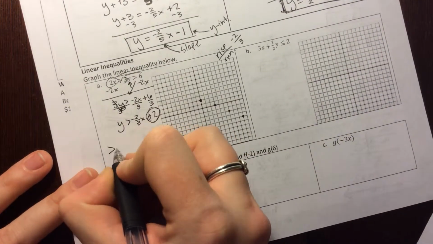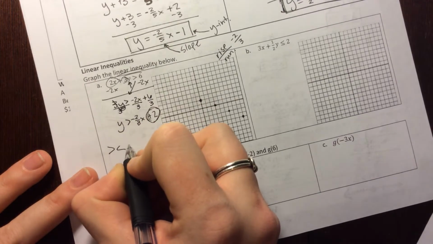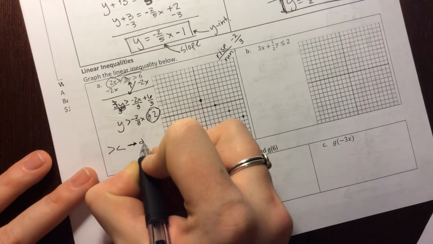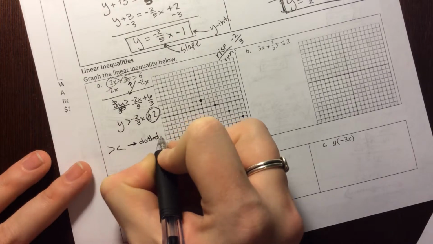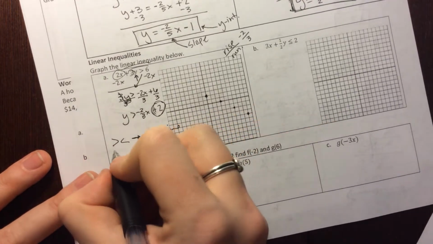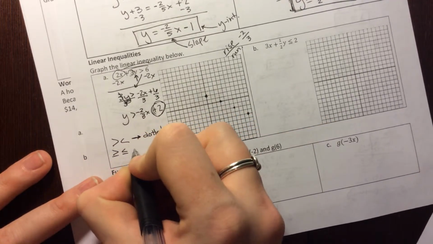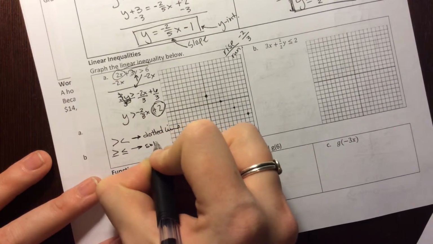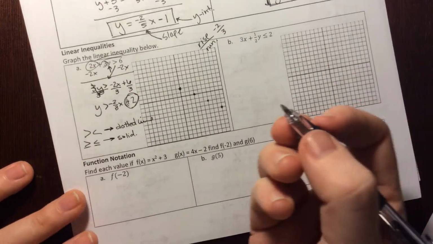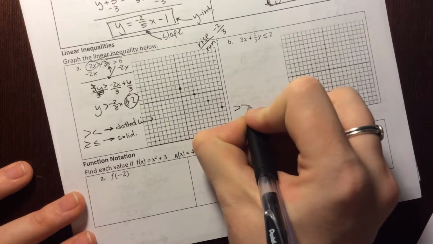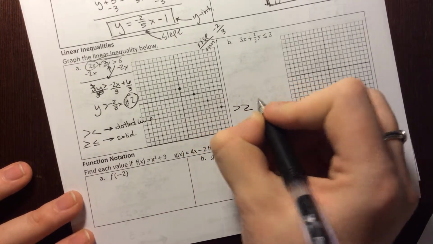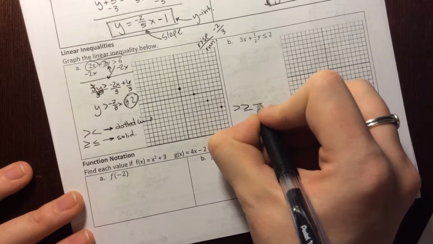If you have greater than or less than signs and they don't have equal to signs, that's going to be a dotted line. If they have equal to signs, it's going to be solid. Okay. If it's a greater than sign, so it can be greater than or equal to, we're going to shade above.